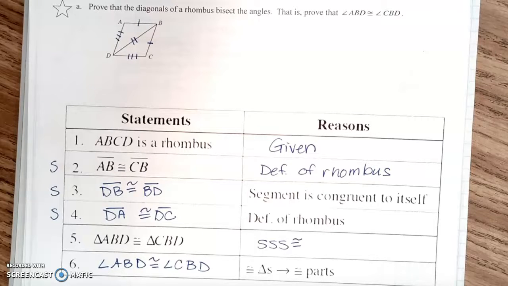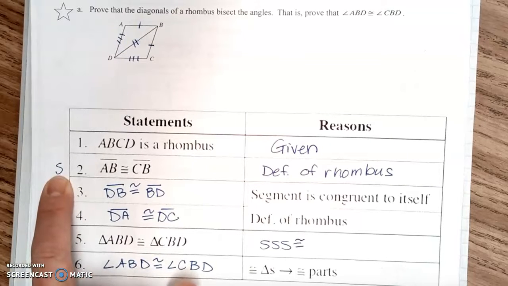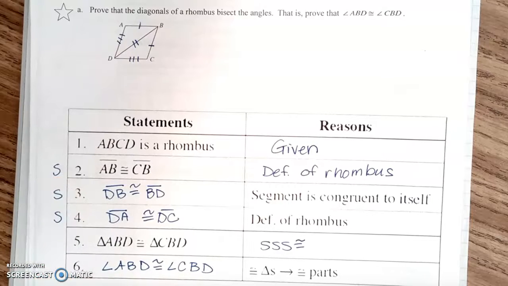That gives us a side on one triangle congruent to a side on the other triangle. So if we need to prove these 2 triangles congruent, we need it to be by side, side, side, side, angle, side, angle, side, angle, angle, angle, side, or hypotenuse leg.